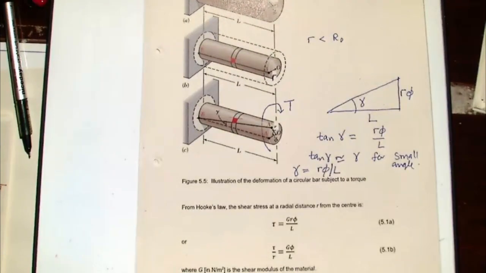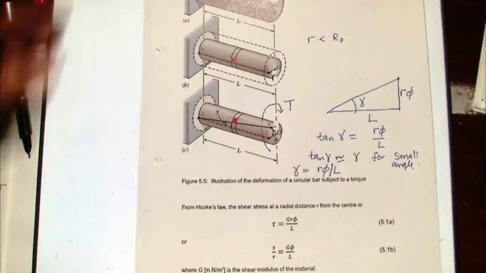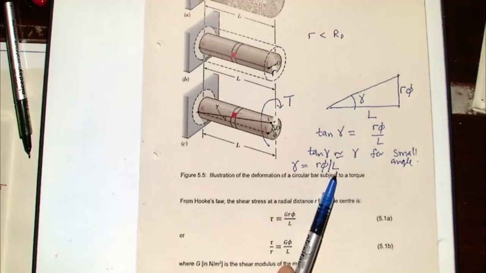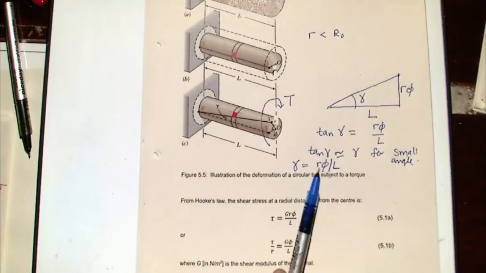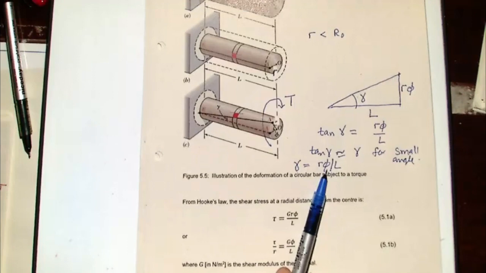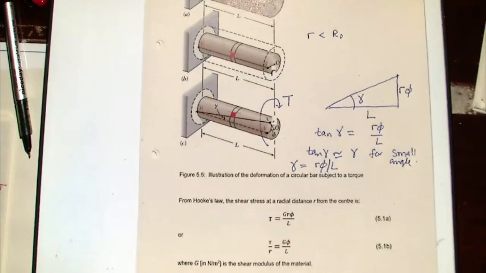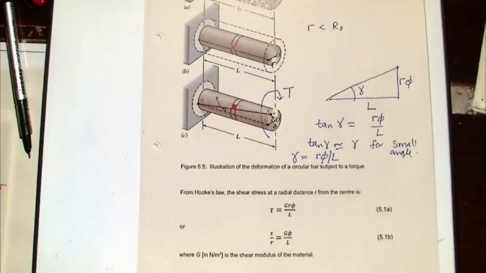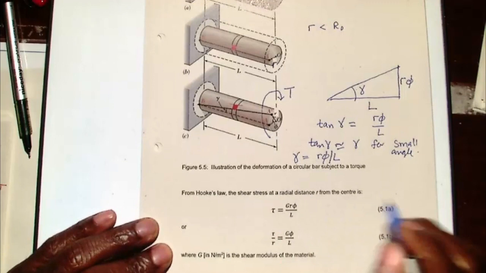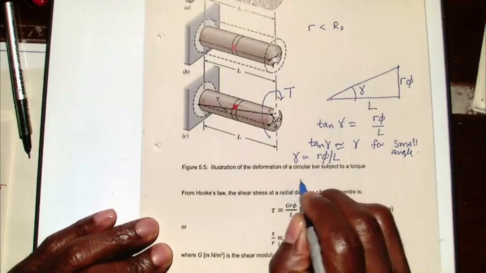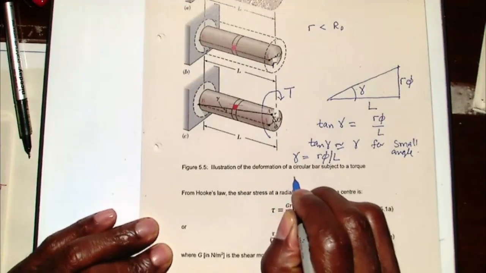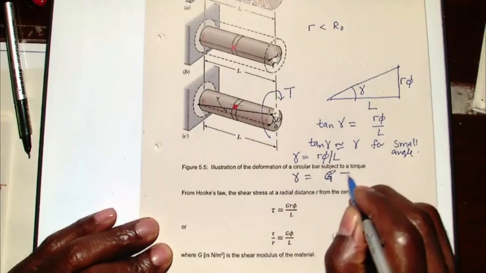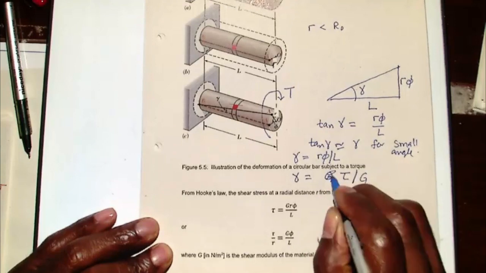So to answer your question, why is it dimensionless? Because if your R is in meters, your L is in meters, so that has no dimension, and phi is in radian. Now that we have that, I'm sure you also did in your first year, maybe this year, that if we have shear strain, shear strain gamma is shear modulus. So it's shear stress divided by the shear modulus.